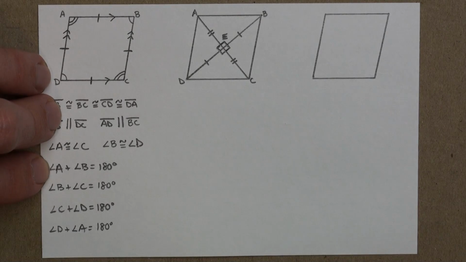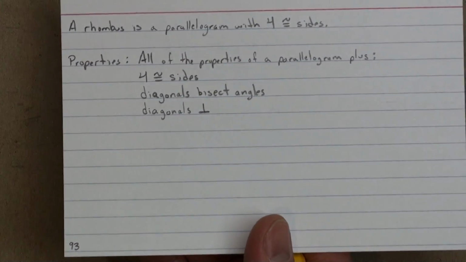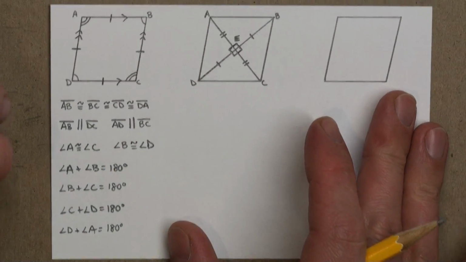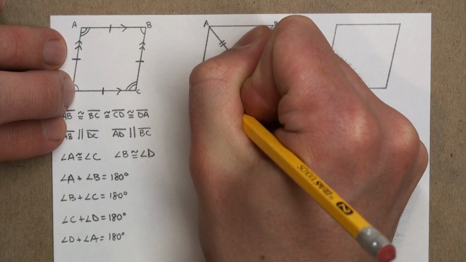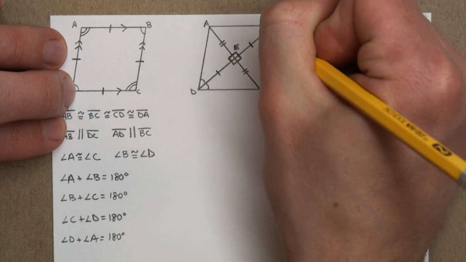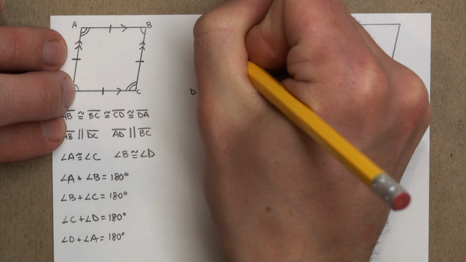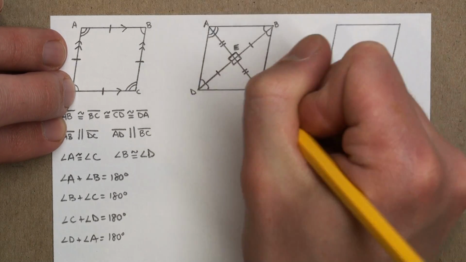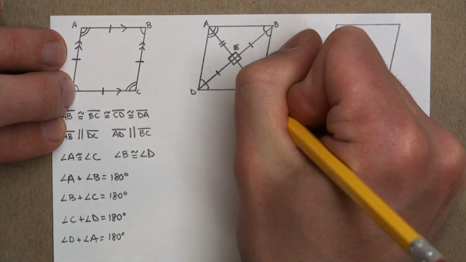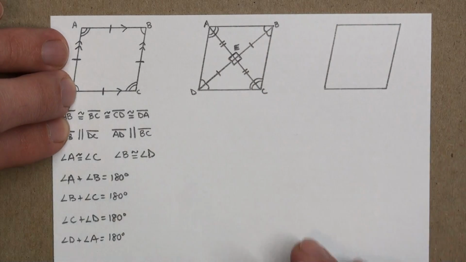And also, the diagonals bisect the angles. So this is congruent to this, which is congruent to this, which is congruent to this. And this little angle here is congruent to this little angle, and this little angle is congruent to this little angle.